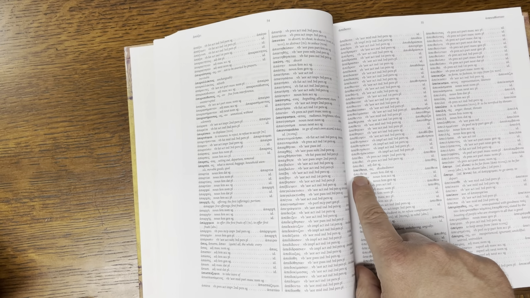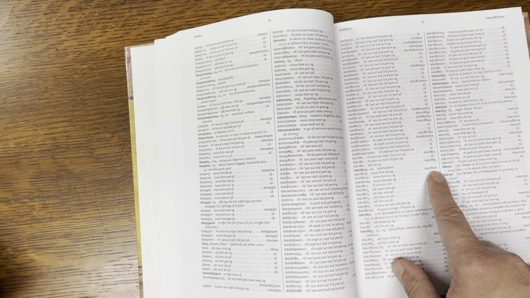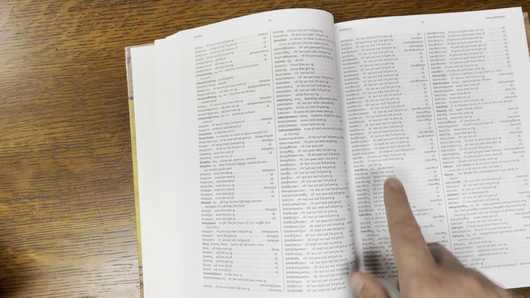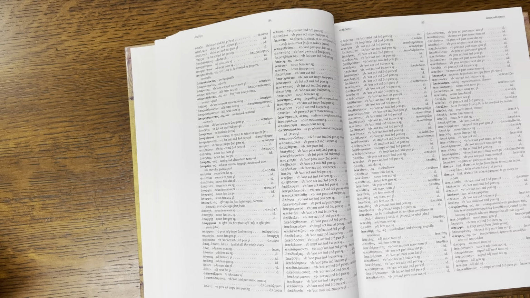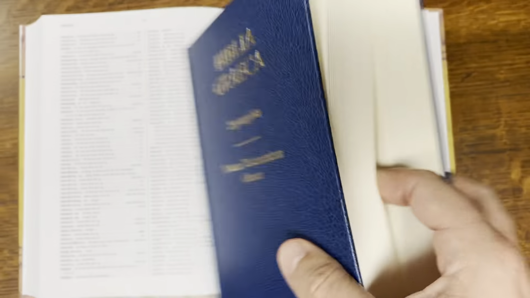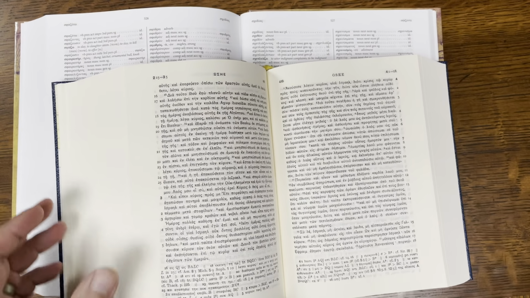So you can look it up, find your lexical form. Once you see that lexical form, it will be in bold. So you don't actually have to know the lexical form if you see a word in the Septuagint that you're unfamiliar with. Okay, so let's say you have your Septuagint and you want to look up a word.